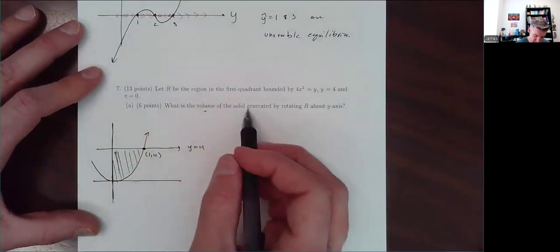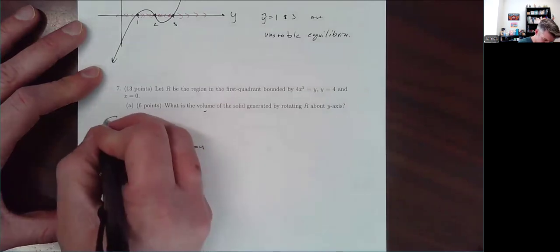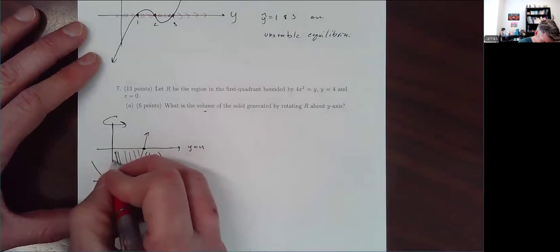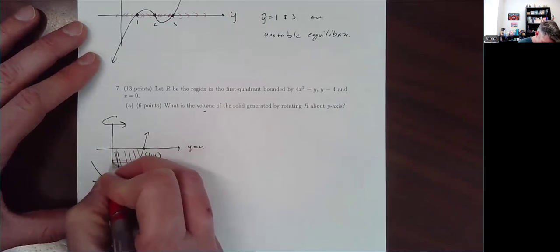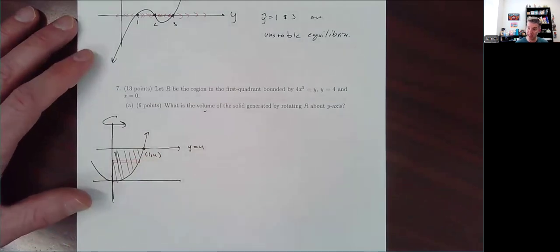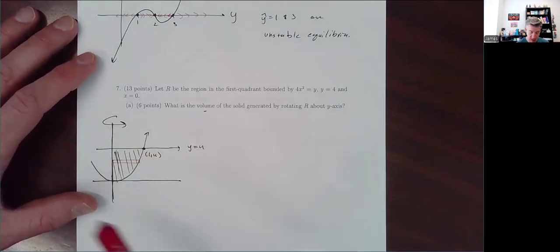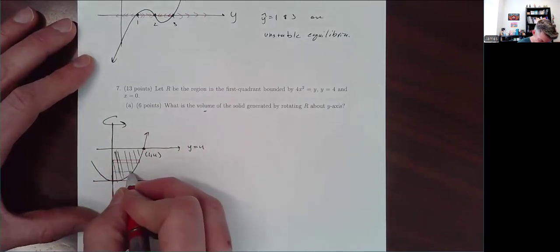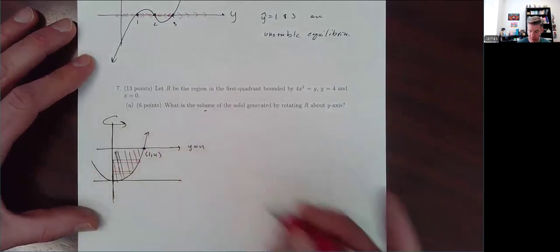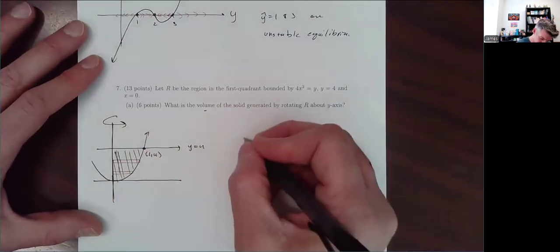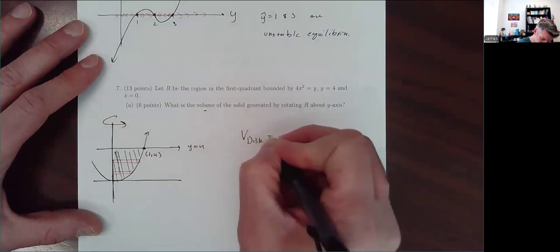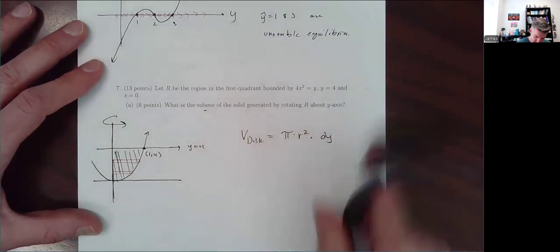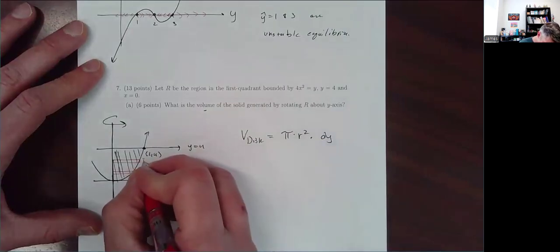What is the volume of the solid generated by rotating R about the y-axis? We're going about the y-axis, which means we'd have to use strips that are perpendicular to our axis. So we have to use horizontal strips. This is definitely going to be the disk method, not the washer method, because our region is flush with the axis of rotation. No matter where I draw my strip, it's always going to be touching the axis of rotation. So the volume of our disk is going to be pi times the radius squared times dy, because our thickness is a small change of y.